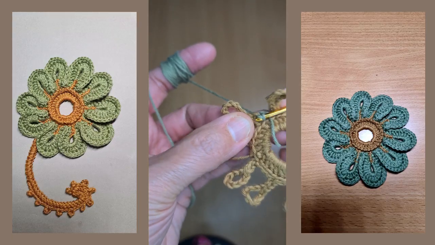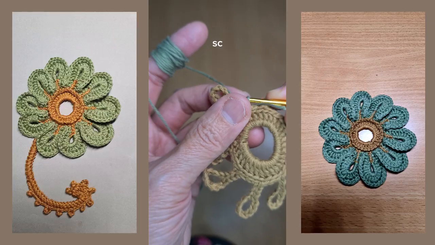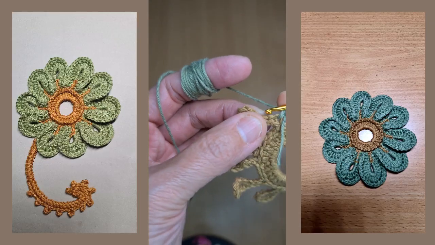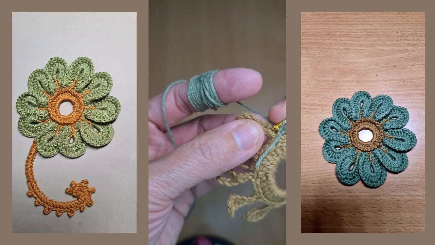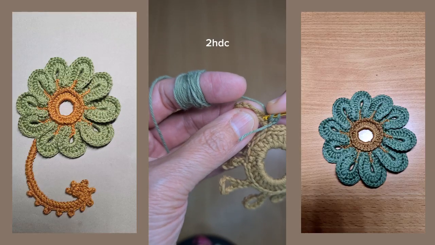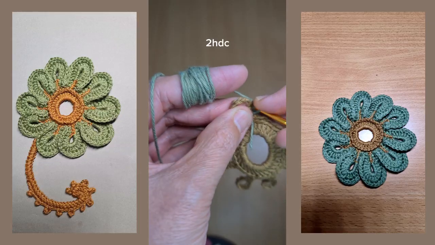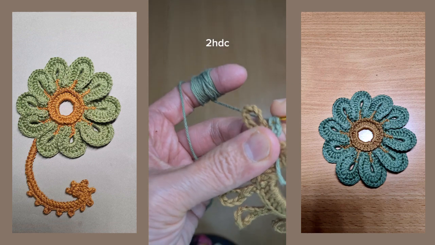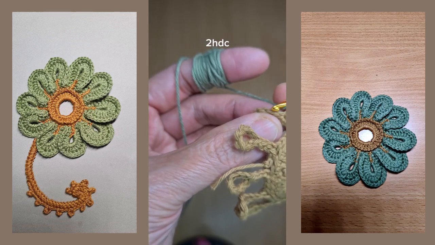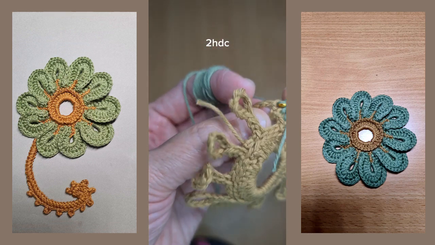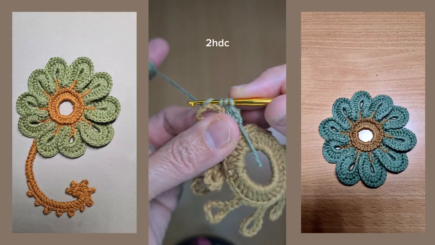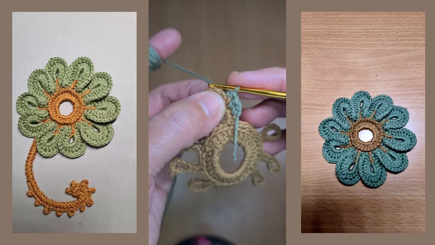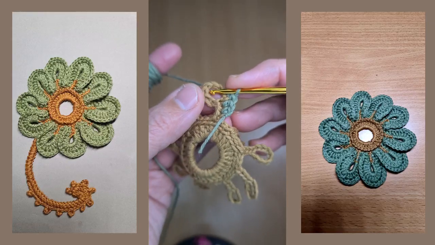The first stitch, make single crochet, and next half double crochet. Two times half double crochet, and make 15 double crochet in the ring.